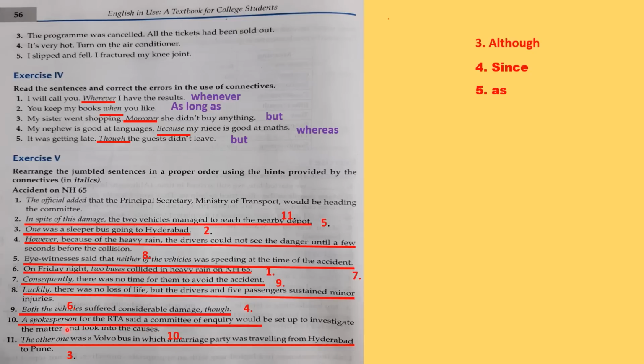Then a spokesperson for the RTA said a committee of inquiry would be set up to investigate the matter and look into the cause. And the last sentence is, the official added that the principal secretary, Ministry of Transport, would be heading the committee. So this is a little bit of a complicated exercise. All of you have to pay attention and get a mastery over identifying the logical sequence of a text or of a paragraph.